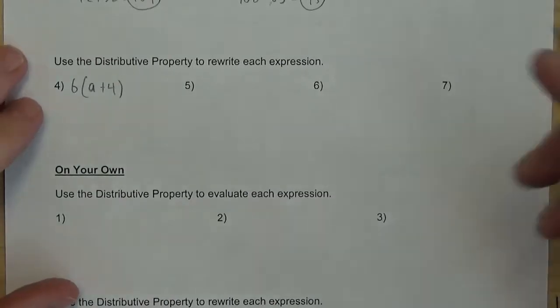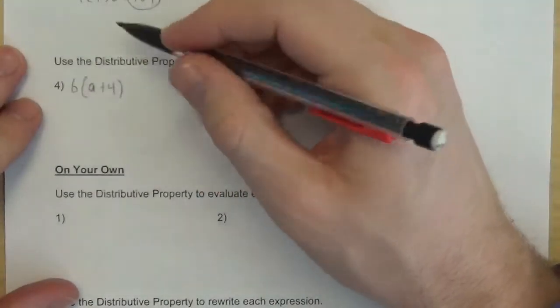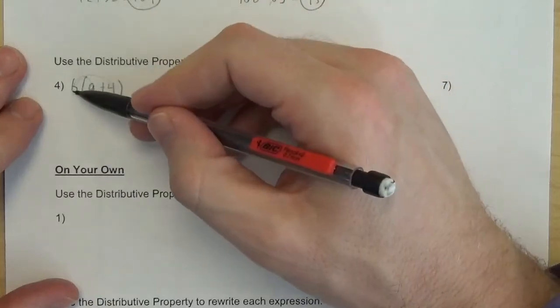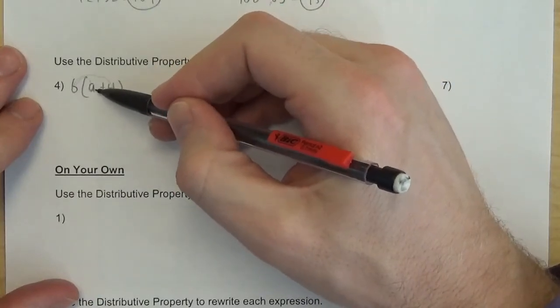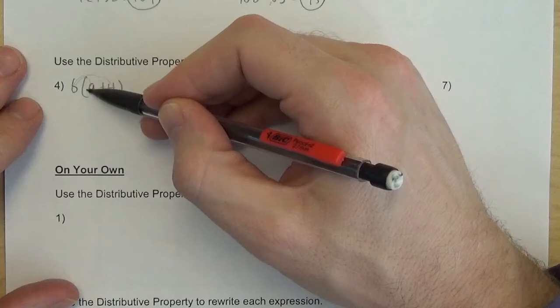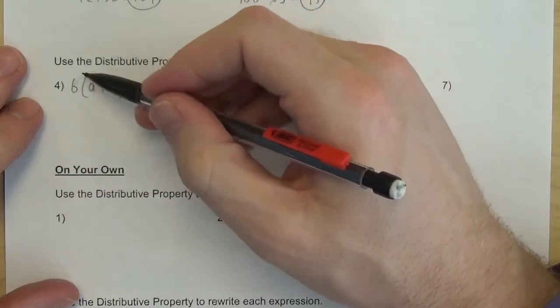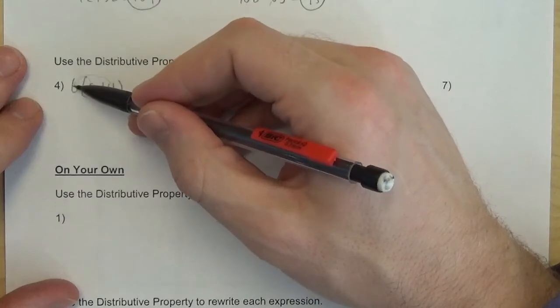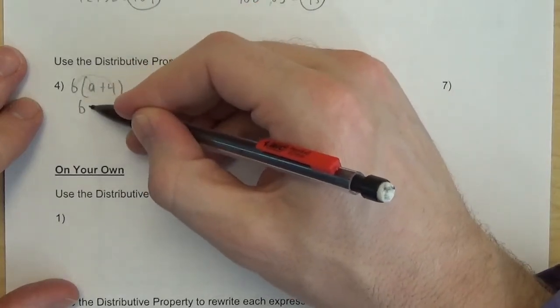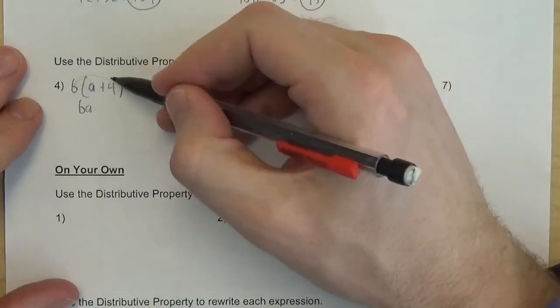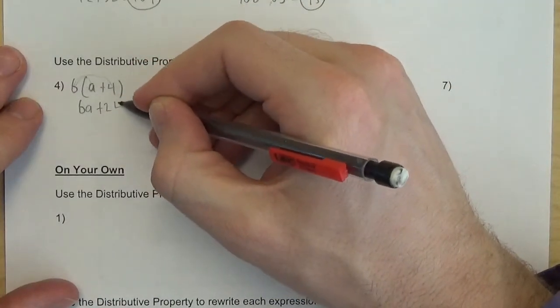So it doesn't really matter what a plus 4 is, we can still get rid of these by taking 6 times the a and 6 times the 4. So any number times just a variable by itself, remember this would count as 1a. So you can think of this as 6 times 1 with the a attached to it. But usually we just go ahead and say 6 times a is 6a. Okay, so they do get attached there to show multiplication. And then 6 times 4 is 24.